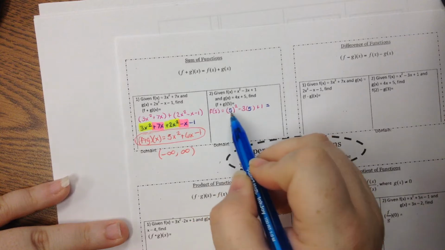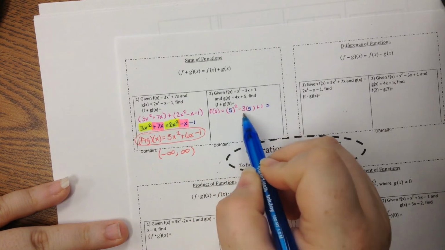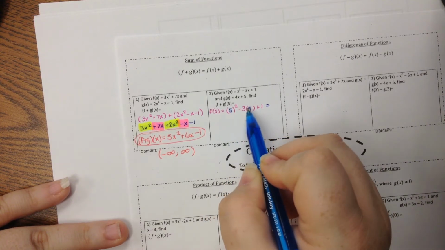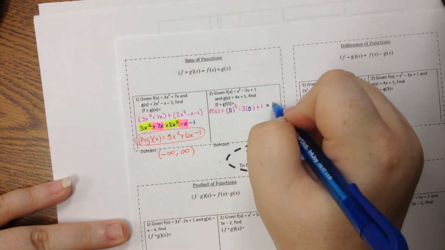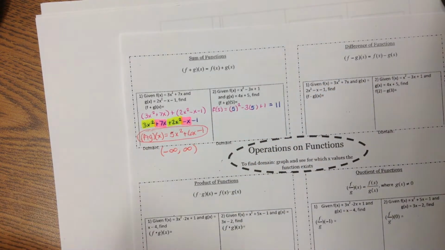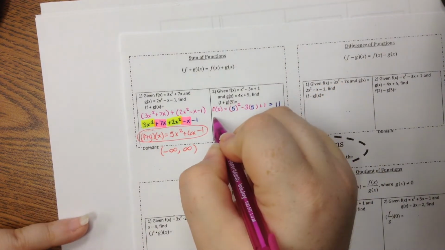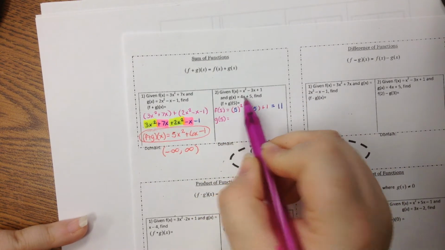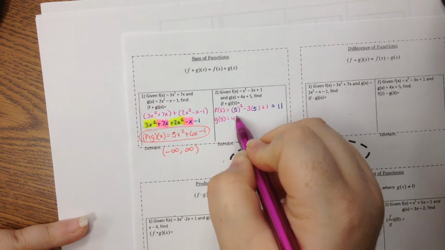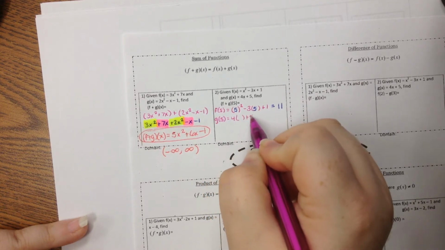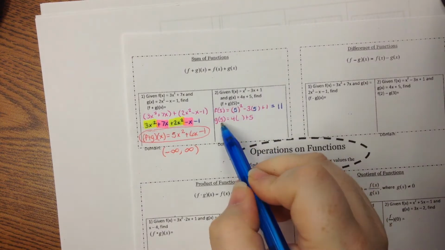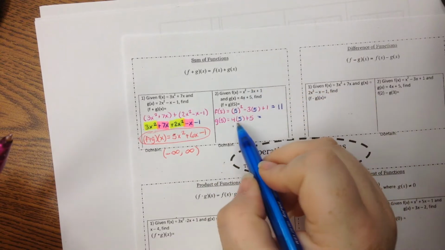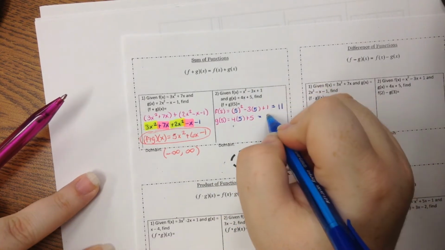I find out what that value is, so I have 5 squared is 25. 3 times 5 is 15, so this is 25 minus 15, which is 10, plus 1, which is 11. So I have f of 5 is equal to 11. I'm going to do the same thing with the g of 5. Everywhere I see an x, I'm going to put parentheses, so I have 4 times parentheses, plus 5. Inside the parentheses, I'm going to input the 5, and then simplify. 4 times 5 is 20, plus 5 is 25.